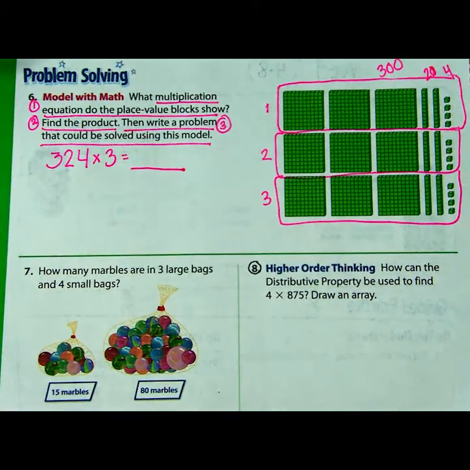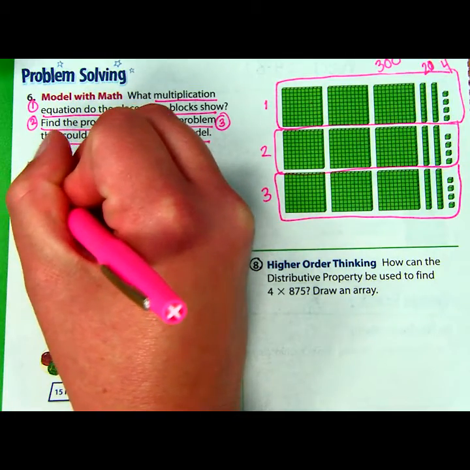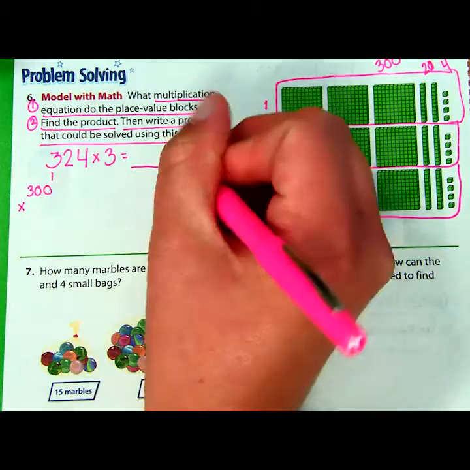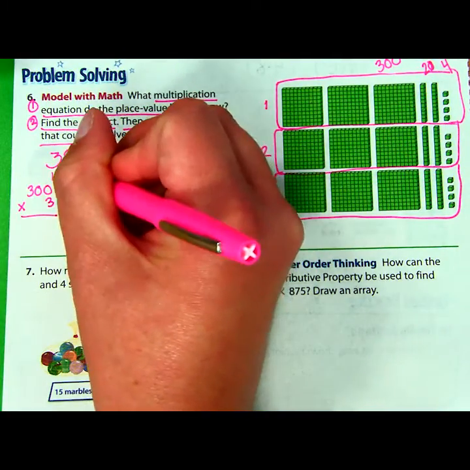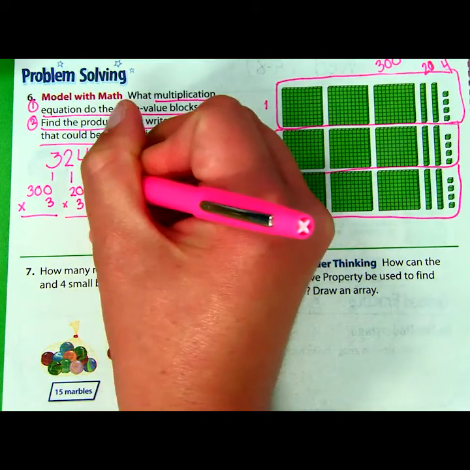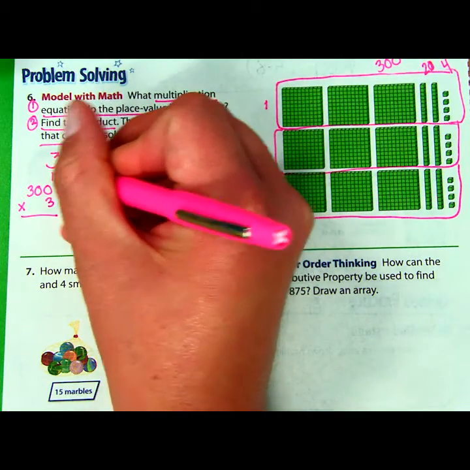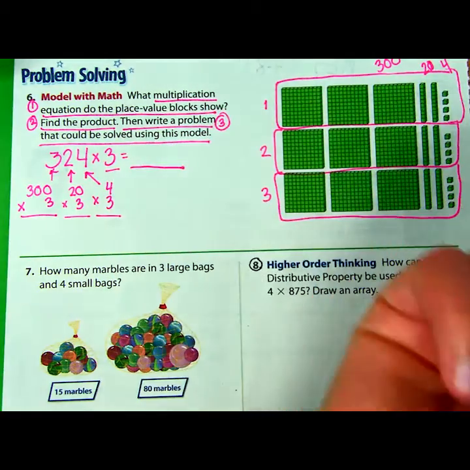Now, what we could do, we could break this apart. We said 300 times, we're going to use the other factor, 3, 20 times 3, and 4 times 3. Then we'll add those partial products together.